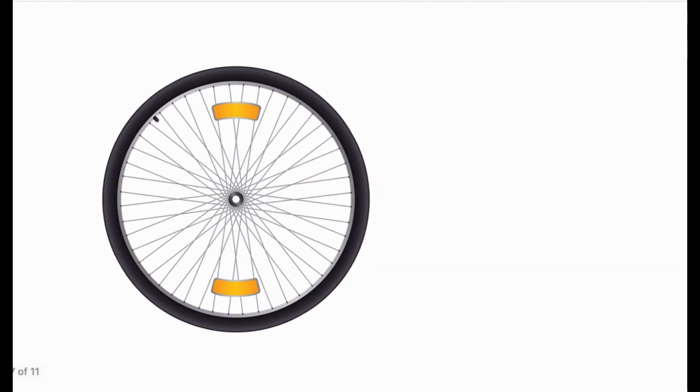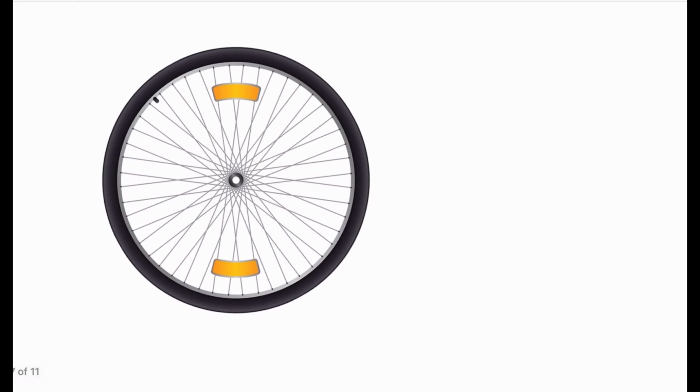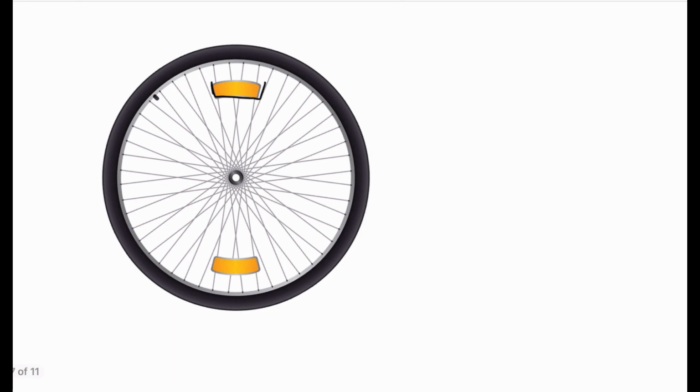In case you don't really know what they're talking about in terms of a reflector, here is a picture of a bicycle wheel. Notice that this would be our reflector right here. And in this particular image, there's two reflectors. There's one at the top and one at the bottom. Let's go ahead and ignore the one at the bottom and only work with this one at the top, okay? Then I'm going to shade it in black.